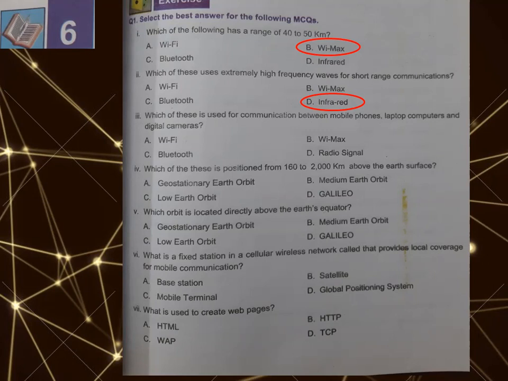Then we have, which of these is used for communication between mobile phones, laptops, computers, and digital cameras? A, Wi-Fi, B, WiMAX, C, Bluetooth, D, radio signals. Yes, dear student, it's Bluetooth.